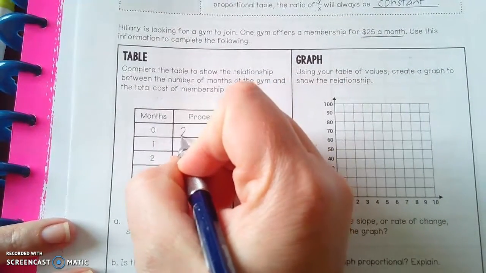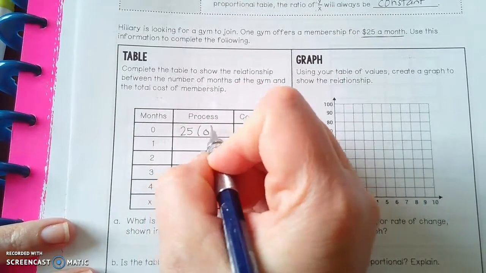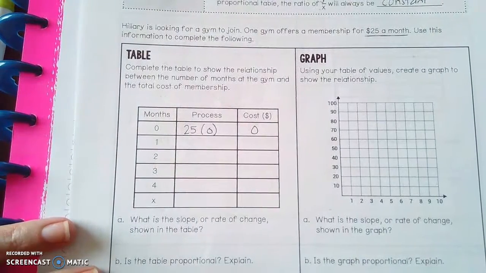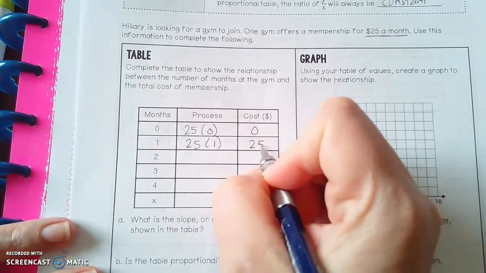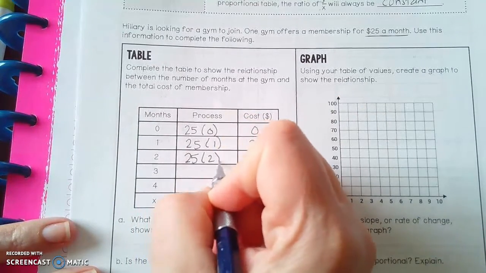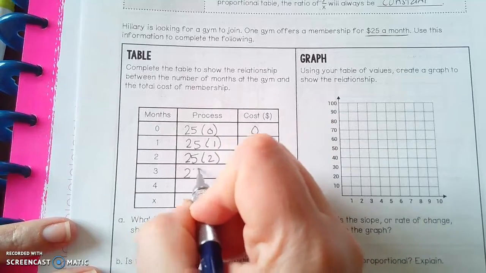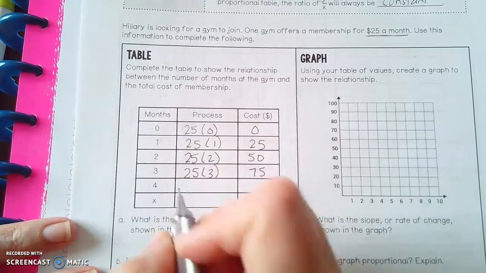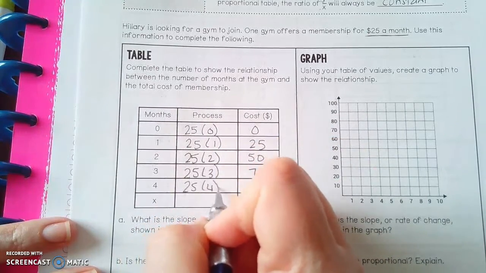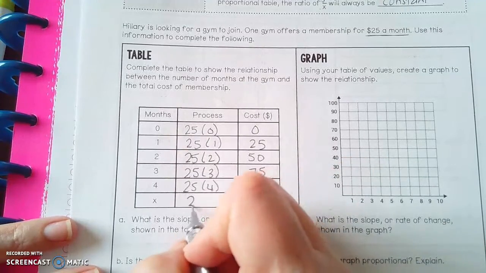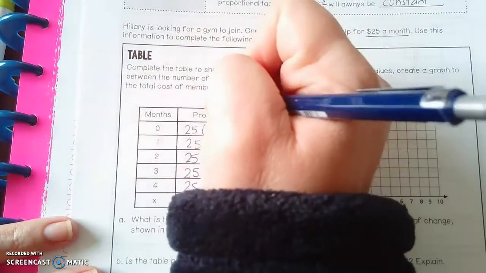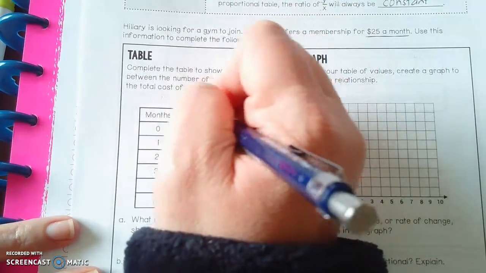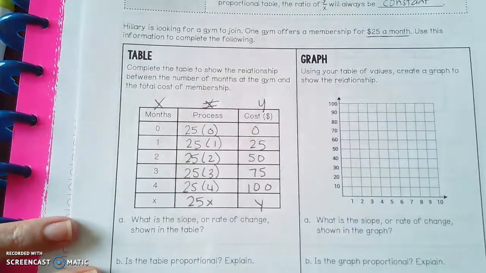So if we have $25 and we have 0 months, our cost is going to be $0. Right? If we have $25 and we go for 1 month, then our cost is going to be $25 and so forth. If I go for 2 months, it's going to be $50. 3 months is going to cost me $75. 25 times 4 months is going to end up costing me $100. And then 25 times x is going to end up being my y. So my months and my cost are going to end up representing my x and my y axis.